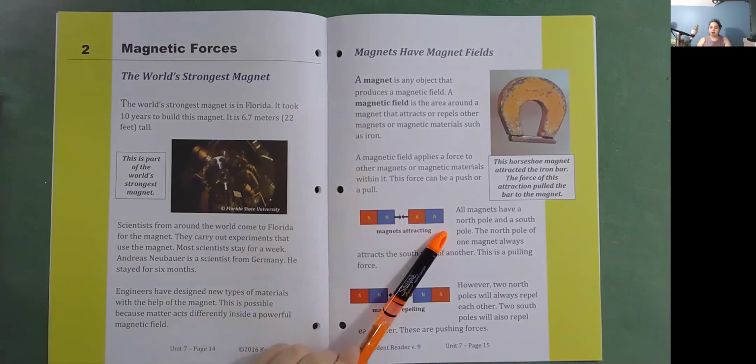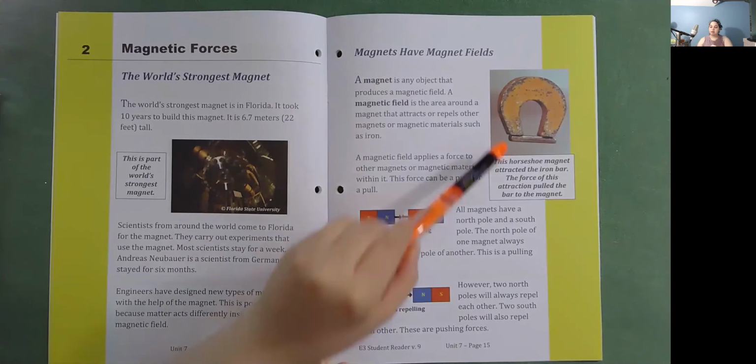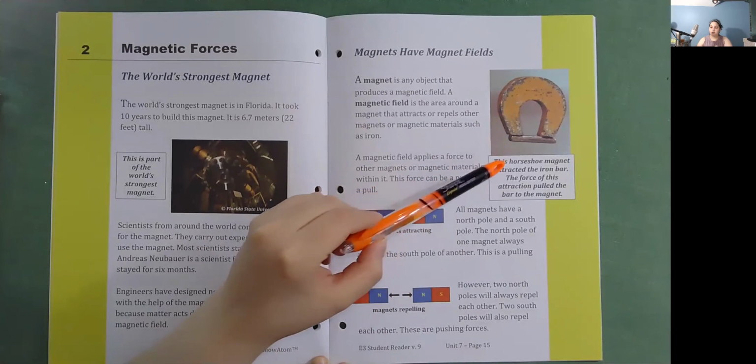All magnets have a north pole and a south pole. The north pole of one magnet always attracts the south pole of another. This is a pulling force. However, two north poles will always repel each other. Two south poles will also repel each other. These are pushing forces. This horseshoe magnet attracted the iron bar. The force of this attraction pulled the bar to the magnet.